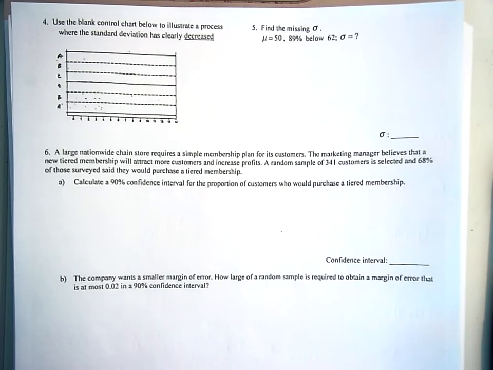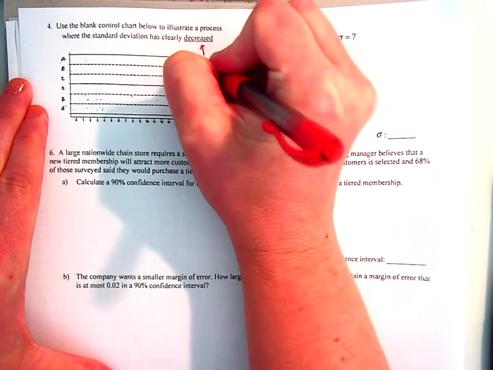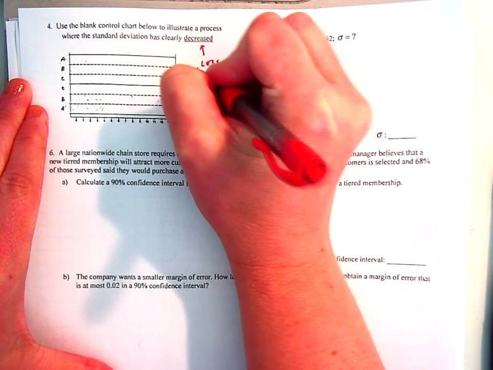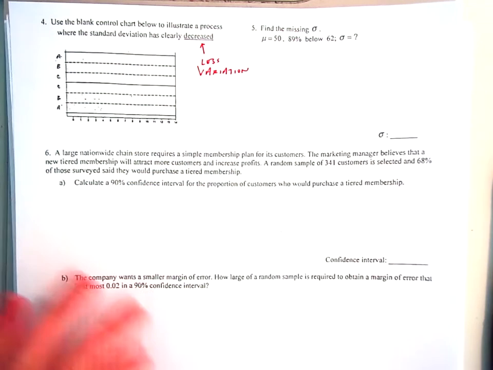All right, so a little recap of control charts. So use the blank control chart to illustrate a process where the standard deviation has clearly decreased. So if my standard deviation has clearly decreased, that means that I'm just seeing less variation. My data is more consistent.